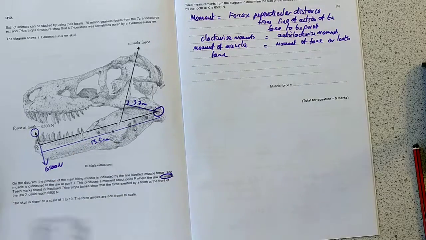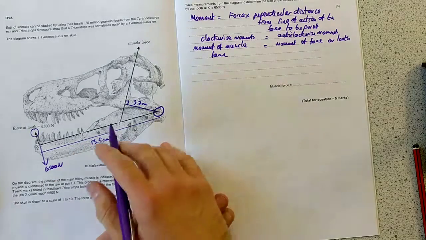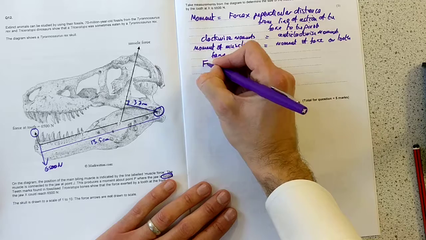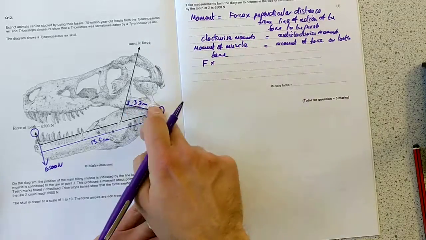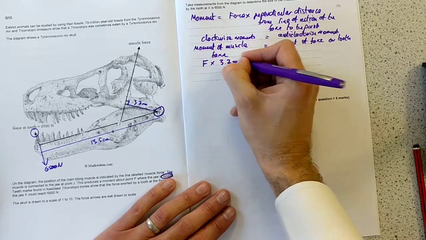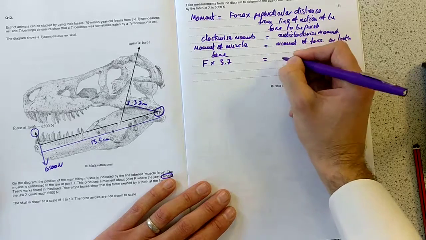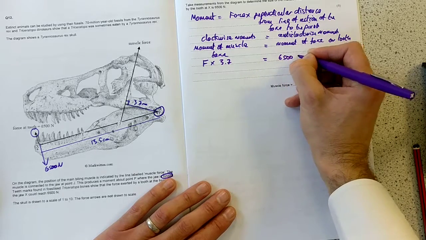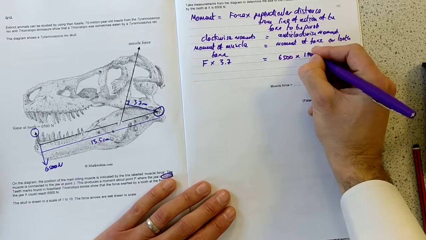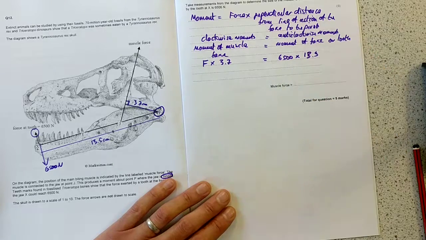So the moment of the muscle force, let's just call it F, times the perpendicular distance, 3.7, is equal to 6,500 times 13.5.